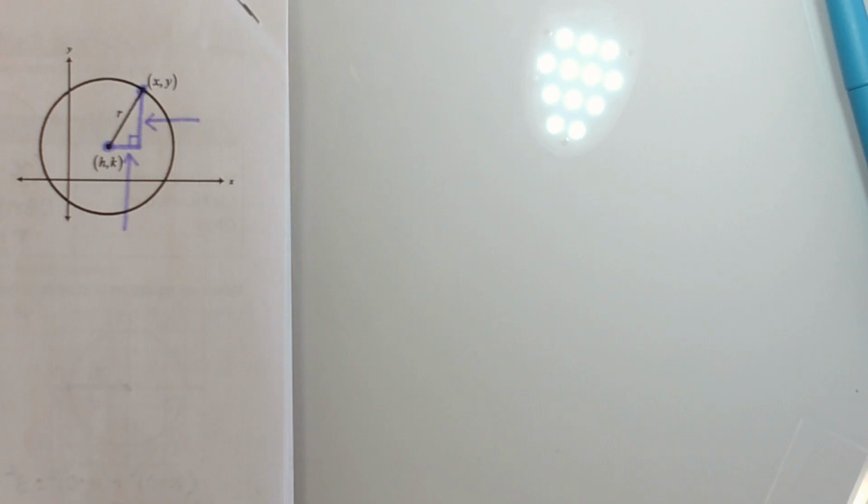Well, that gives me the x. Now, would you agree that this coordinate point also moved up the same distance as that one? Yeah. Which means its y value is 1.